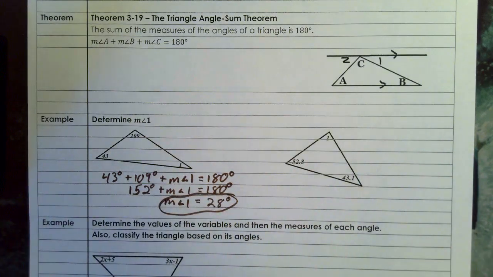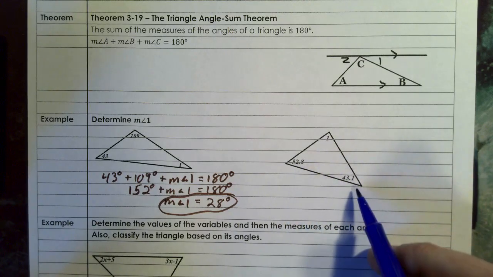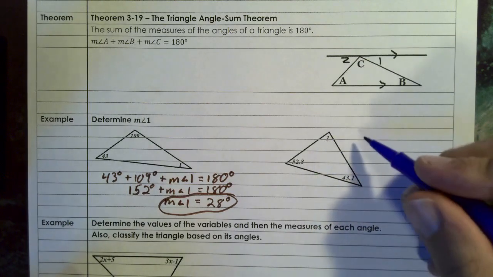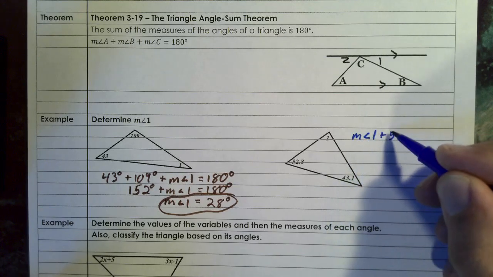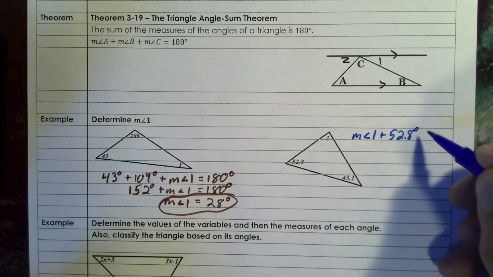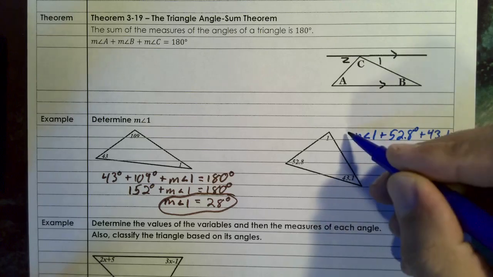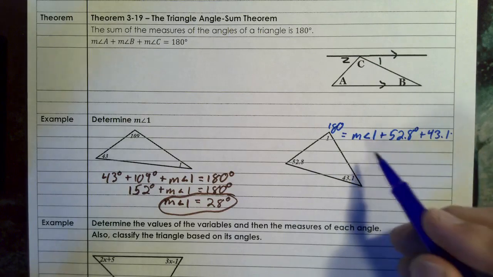Okay. Let's do another one. In this one, I've got 52.8 degrees and 43.1. I got this angle 1 up here. So I know that the measure of angle 1 plus 52.8 degrees plus 43.1, all of these should equal, I ran out of space, 180 degrees.